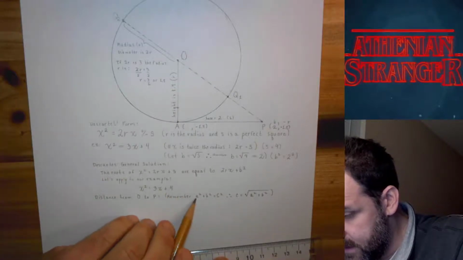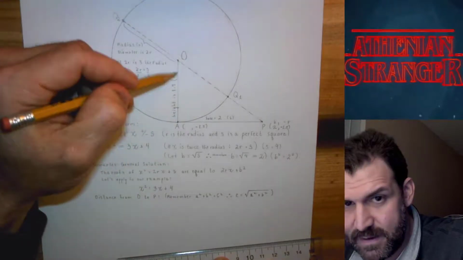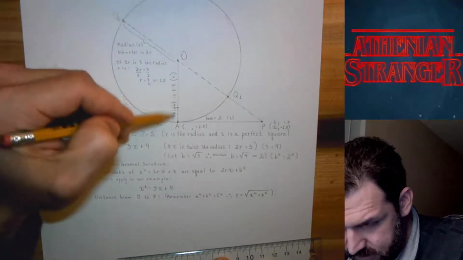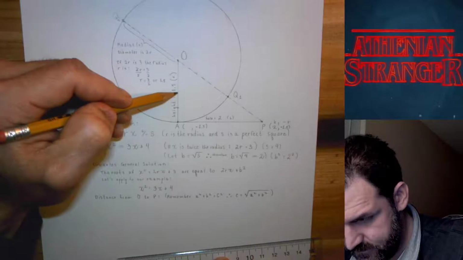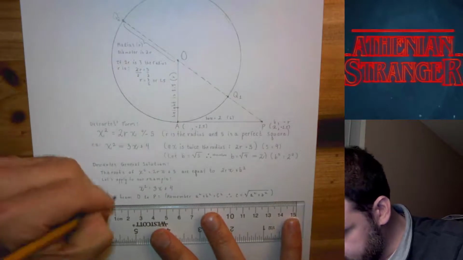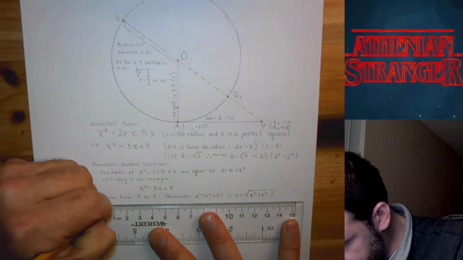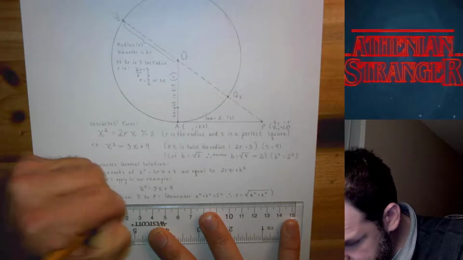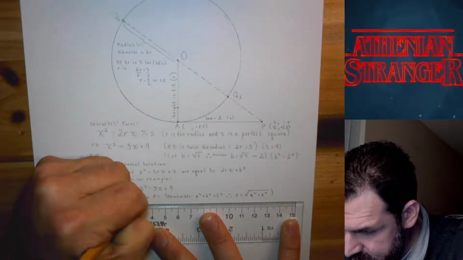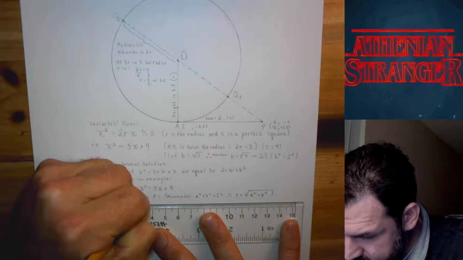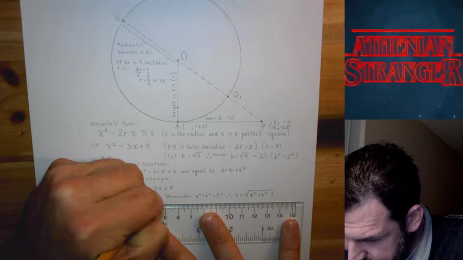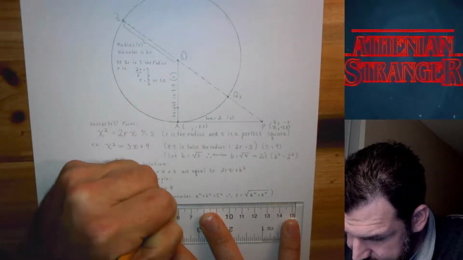What is our A? Well, it doesn't really matter. These two don't matter because they're addition. So A can be 1.5 and B can be 2. So what you end up with is, we'll say something like let A be the distance AO, which is just 1.5. That's the radius.